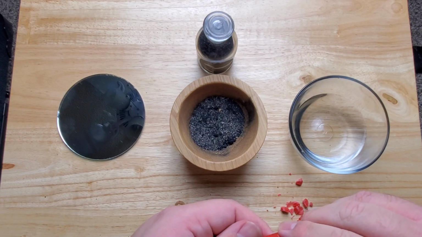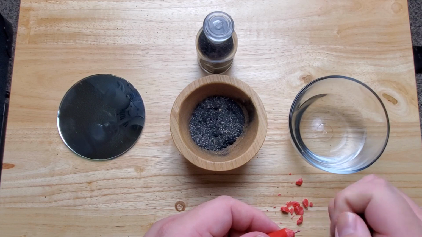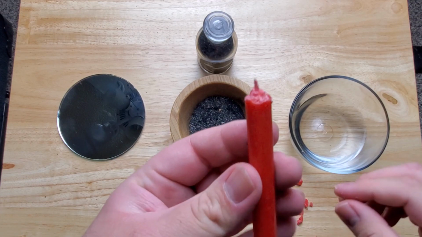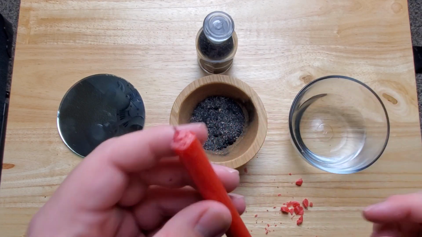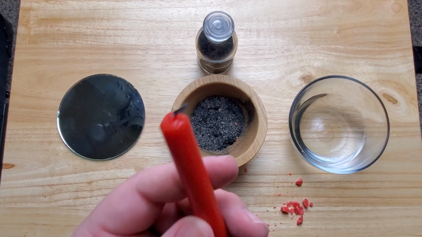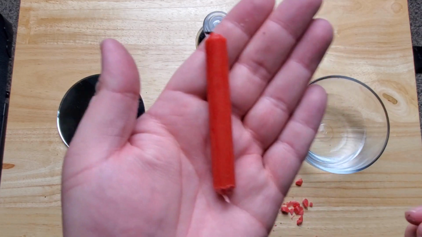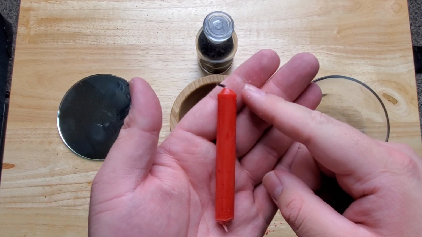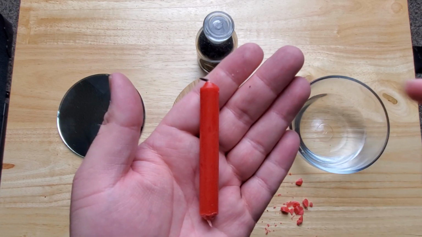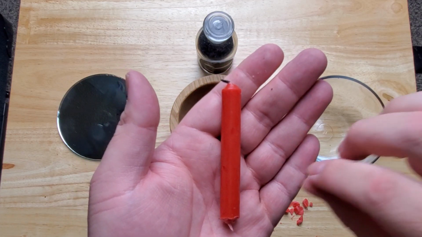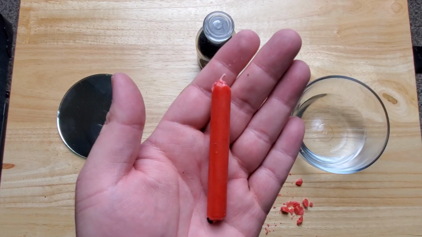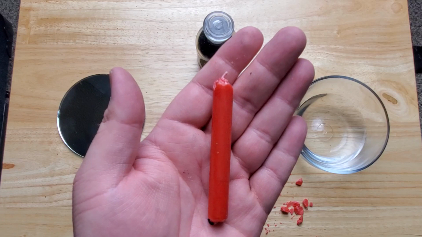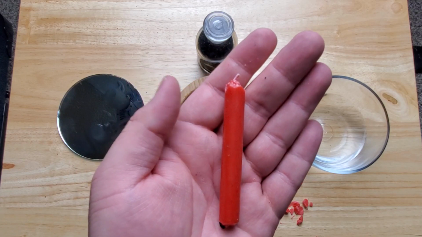To reveal the wick. There we go. See? So this is the back side of the candle. The reason for that is because the original top of the candle is how you'd cast a normal spell. Since you're returning it back, you want to use the back side of the candle. That's the symbolism behind that.